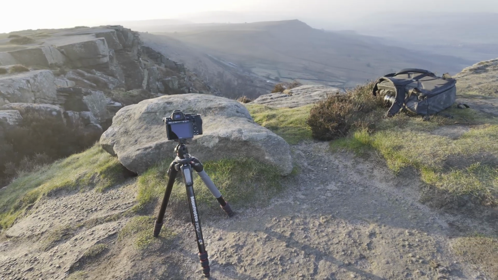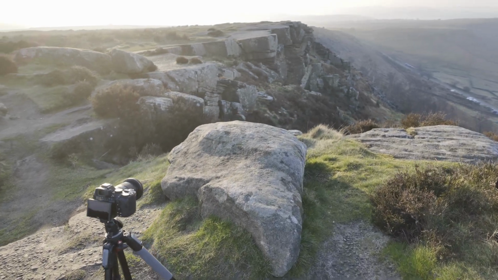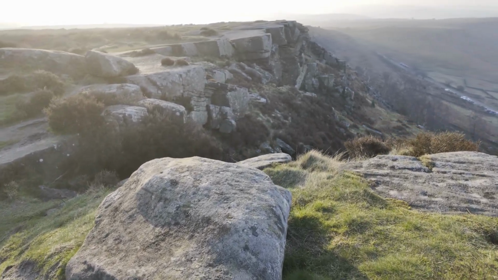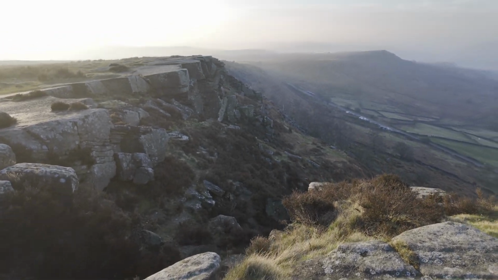Then it draws your eye through. We've sort of connected all these elements because they're all this grey rock colour. So it draws your eye into the edge of the cliff top, and that then runs all the way along, takes your eye out to the background with the mountains in the back with that nice golden sky in the background, which is now looking absolutely wonderful.